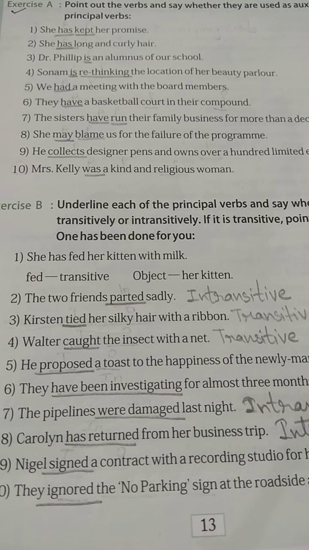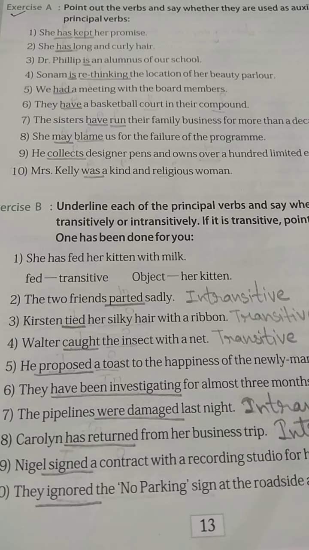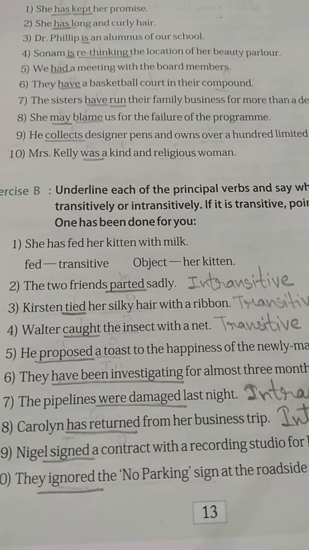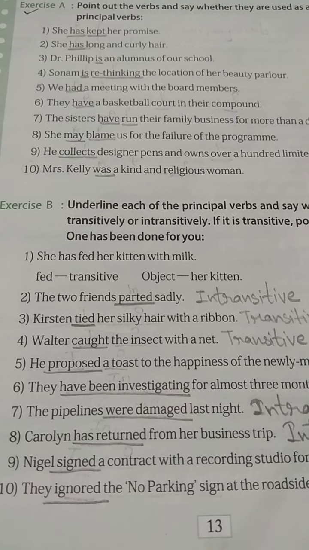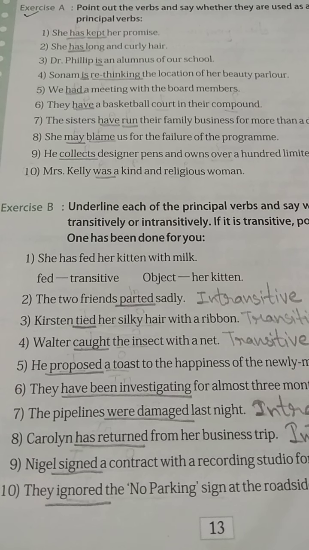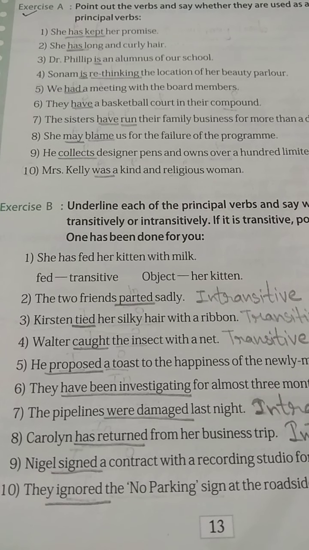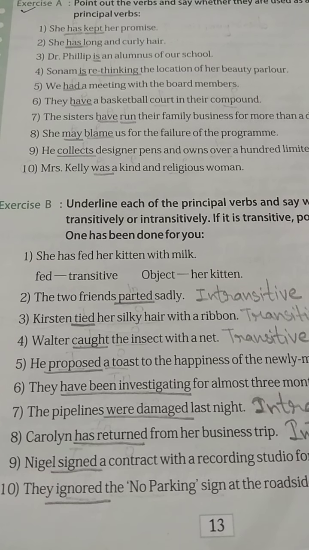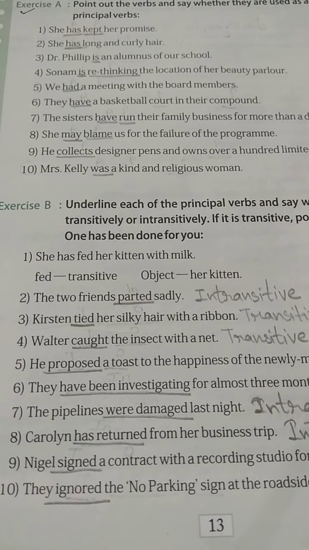Then second, she has long and curly hair. So in this sentence, has, it's a principal verb, because in this sentence there is no other verb. We clearly see and understand from the sentence, she has long and curly hair. So there is no activity clarified. So ultimately has, it's a principal verb.